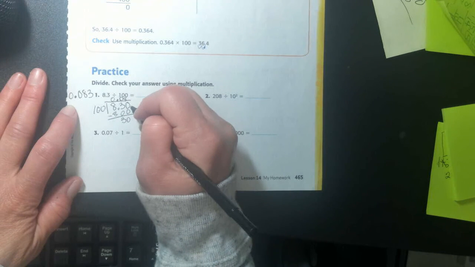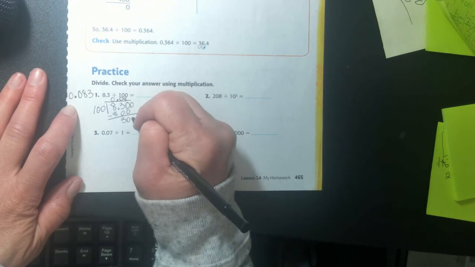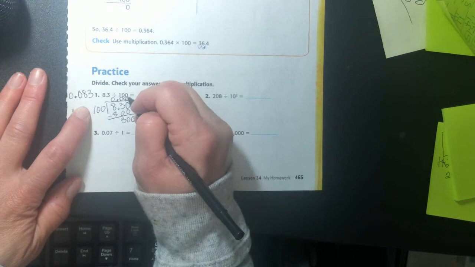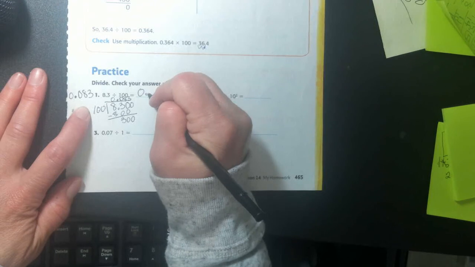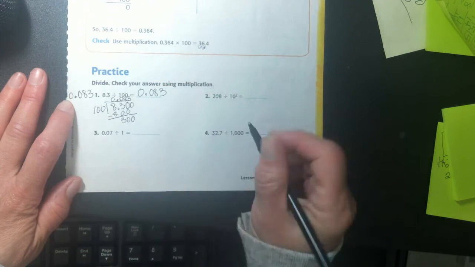I can't have a remainder, so I need to add a 0, bring down my 0. 100 into 300 goes 3 times. Nice job, guys. 0.083. How about number 2?